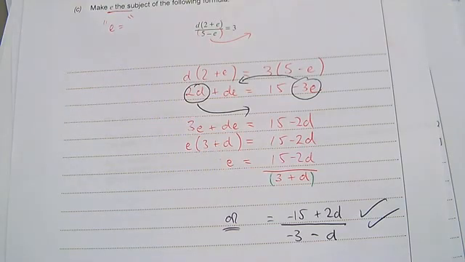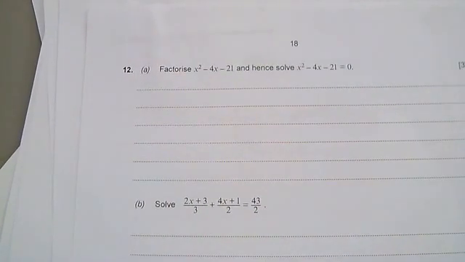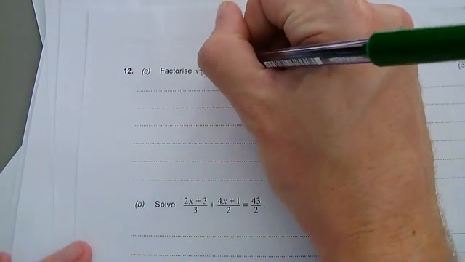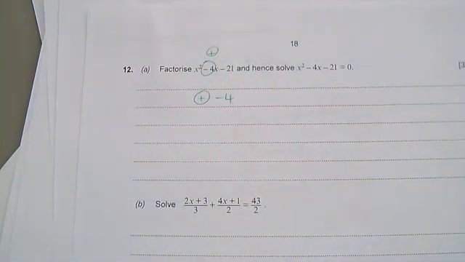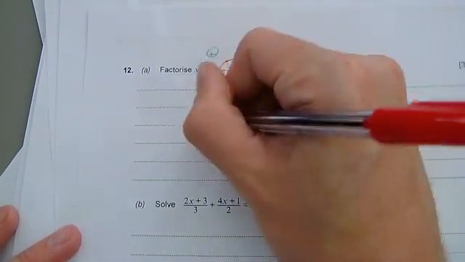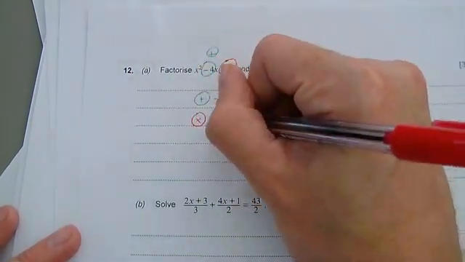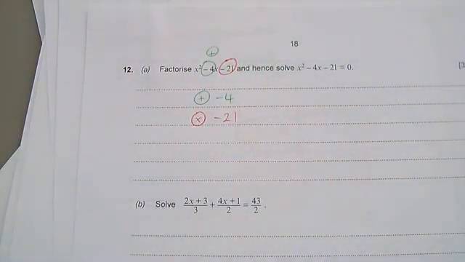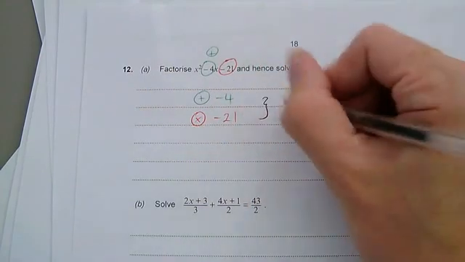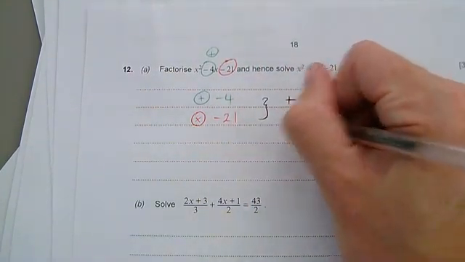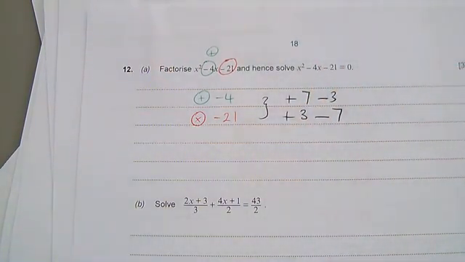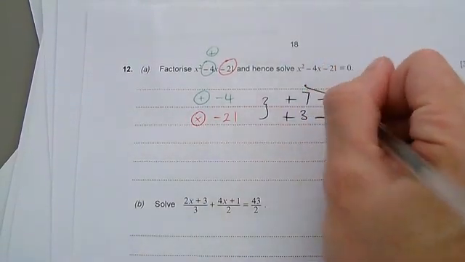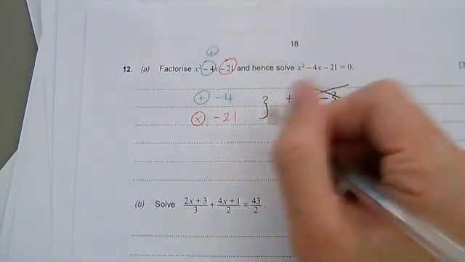Happy days? And then the other 2 earlier parts, 12a and 12b. Factorising, so we're looking for a pair of numbers that add to minus 4 and multiply to minus 21. 7 and 3 are the only numbers that times to 21 apart from 1 and 21. Because it's a minus, you've got to have one of each sign. So it could either be plus 7 minus 3 or plus 3 minus 7. Which one is it? Plus 3 minus 7, because plus 3 take away 7 is minus 4.